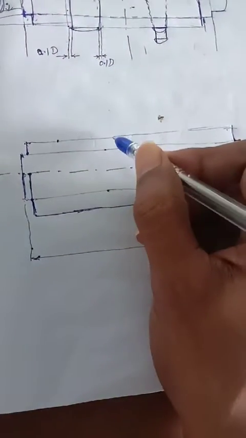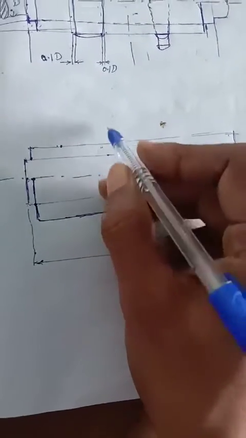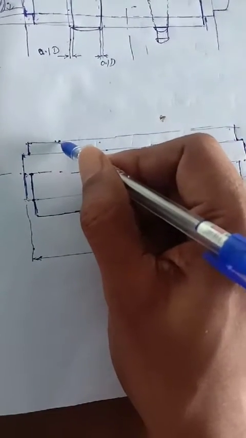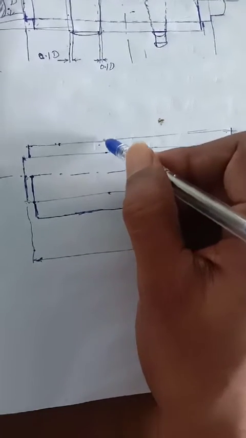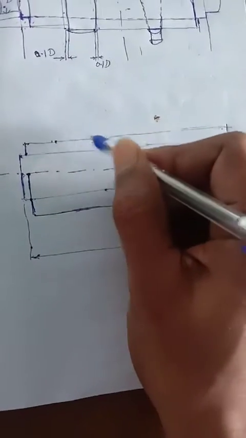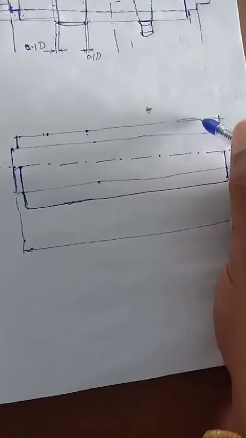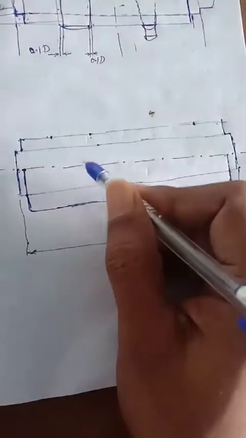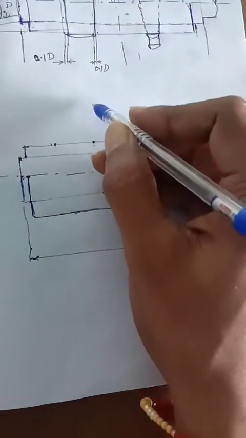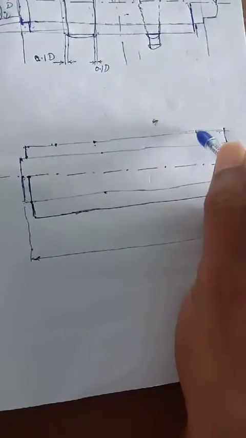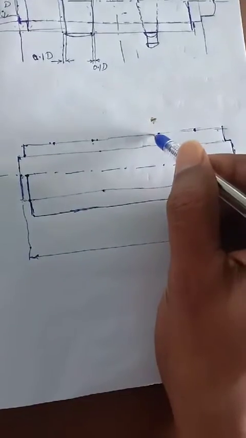Now here we are going to see here to here distance is 1.3D, and now here we are going to fix the sleeve. Okay, that sleeve height is coming from 1.3 into D. That sleeve also has 1.3D. This is the sleeve. Okay, similarly we are going to fix here to here 1.3D. Okay, and now we are going to see how much gap. Then here 0.1D distance, and here also 0.1D distance.